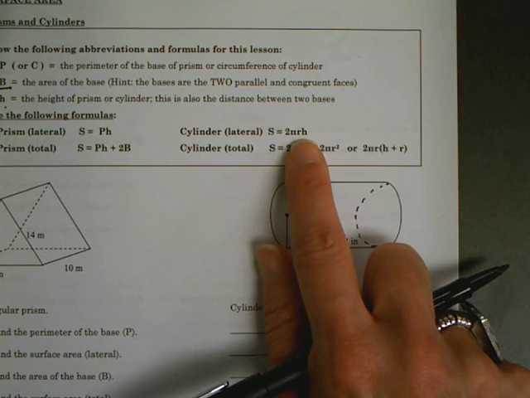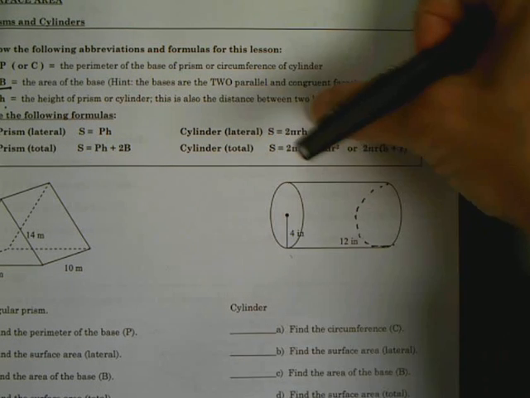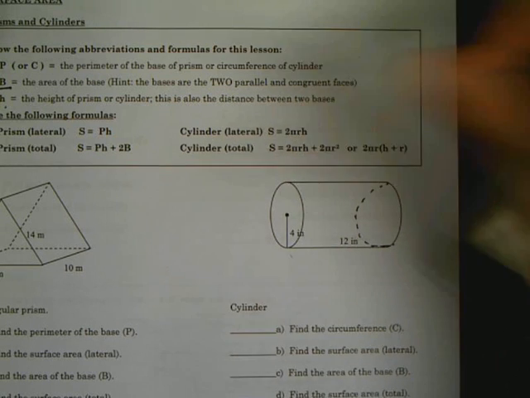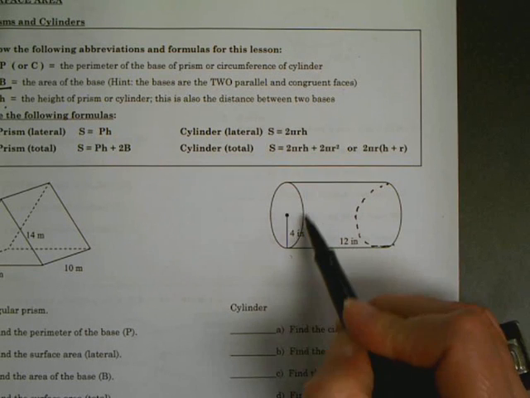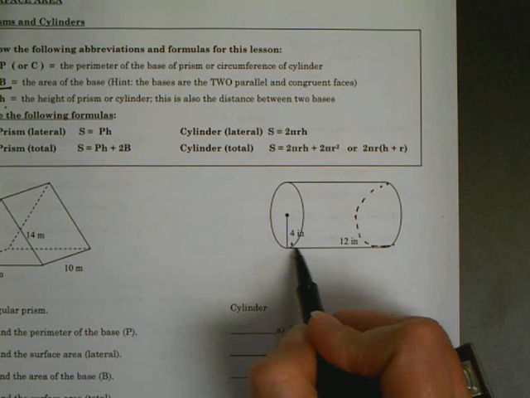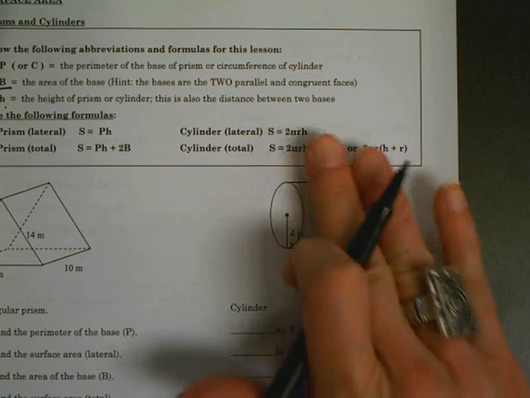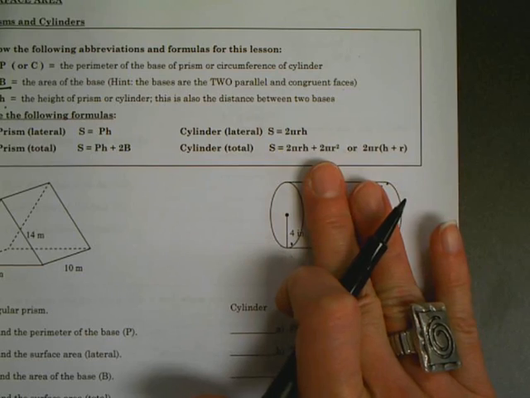So you're finding the circumference of this circle, and you're multiplying it times the height, because when you do that, you're actually finding the area of this part. If you were to split a cylinder open and unfold it, it would be a rectangle, and this circumference would actually be the length of it, and this height here would be the height.